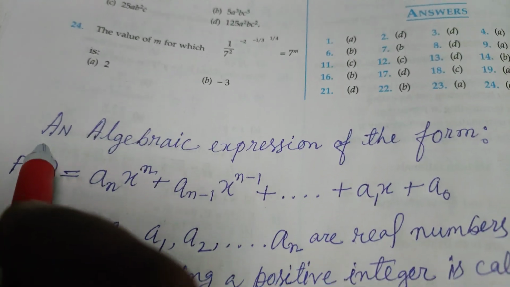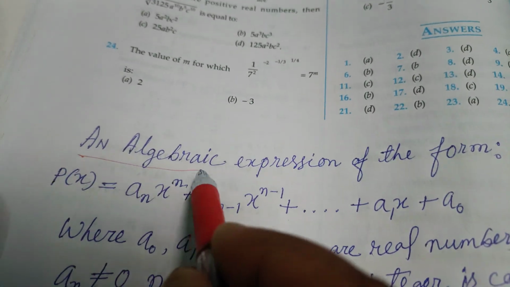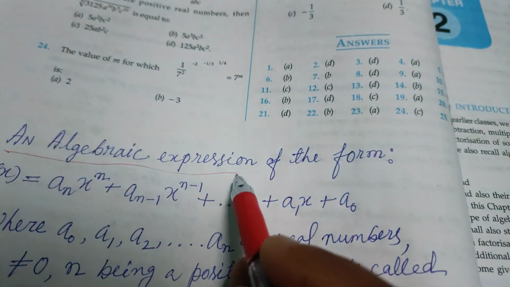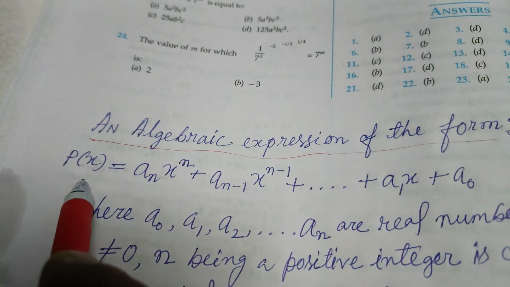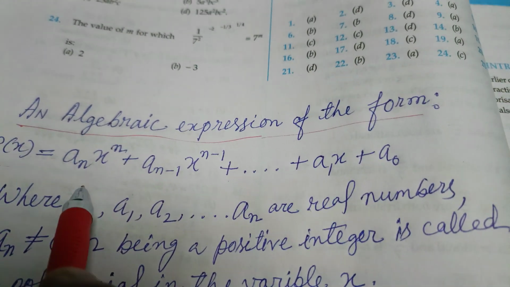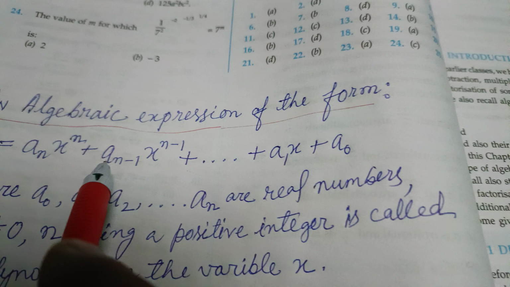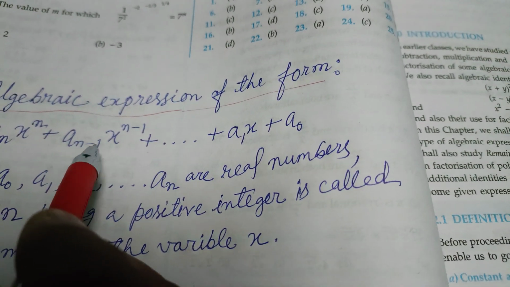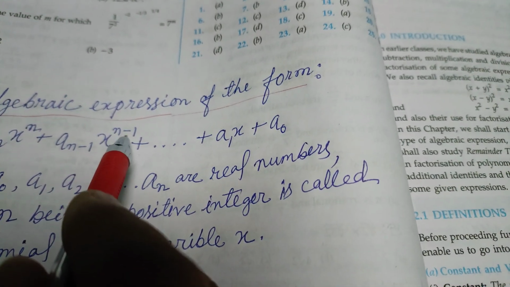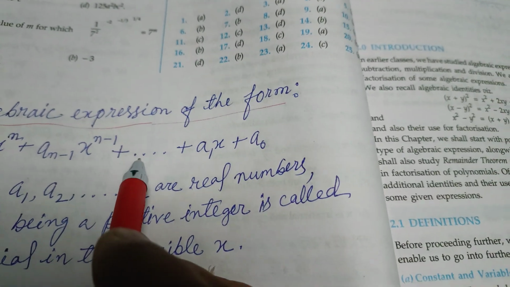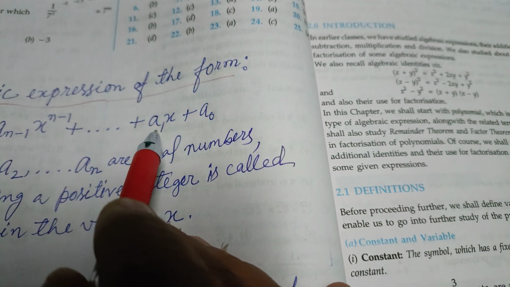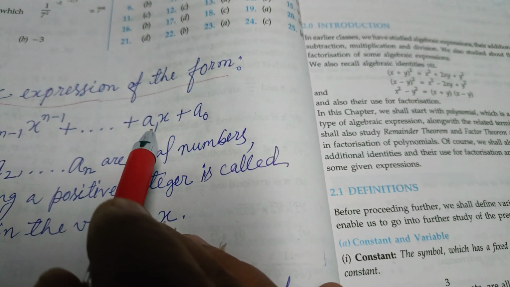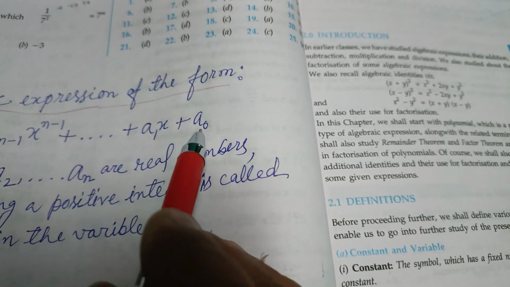A polynomial is an algebraic expression of the form p(x) = an x to the power n plus an minus 1 x to the power n minus 1 plus ... like that, so many terms, plus a1 x plus a naught.